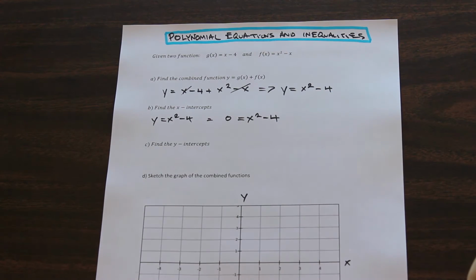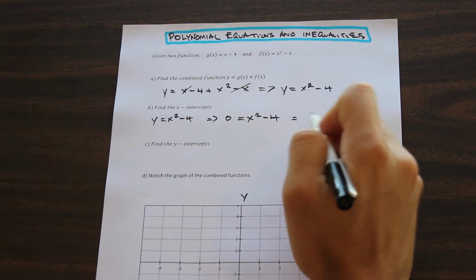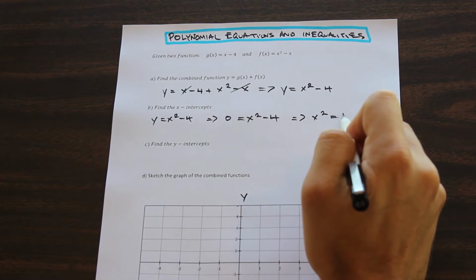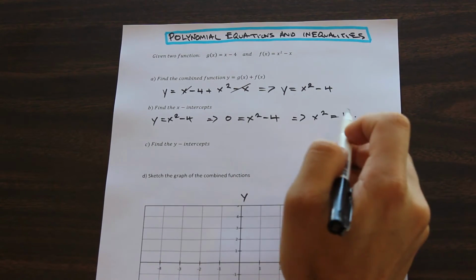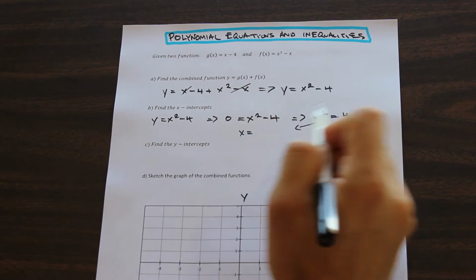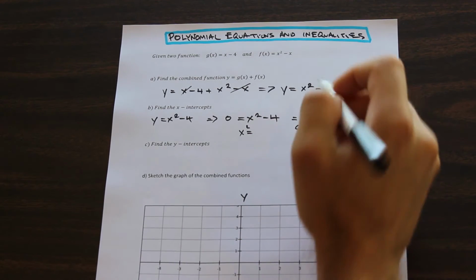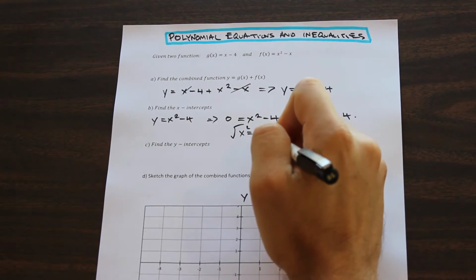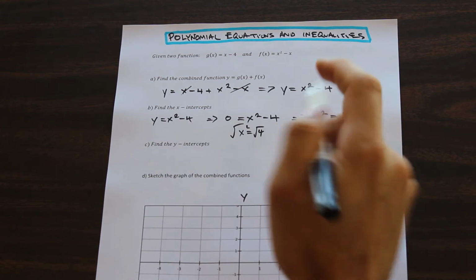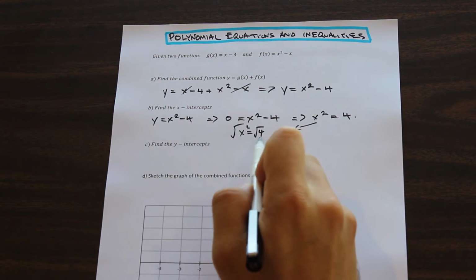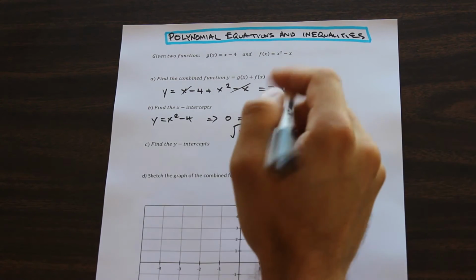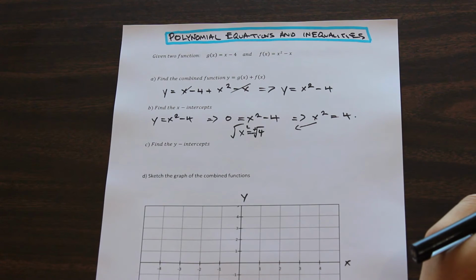So we have 0 equals x squared minus 4. We can move the 4 to the other side of the equation, and we have x squared equals 4. Let's finish that. We have x equals, and I'm going to do this the long way. If we square root both sides, now, if you haven't covered this, that's okay, whenever we have a square root, for example the square root of 4, we always need to add a plus or minus on the outside of the square root.